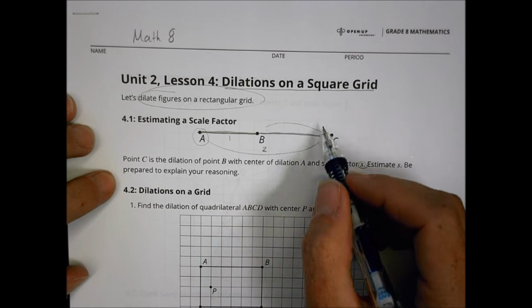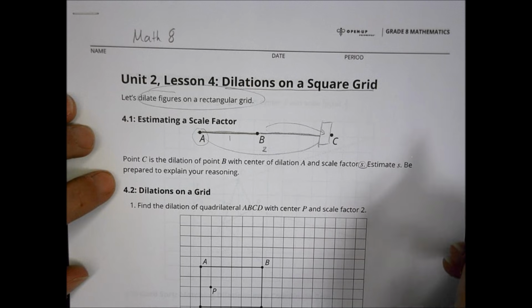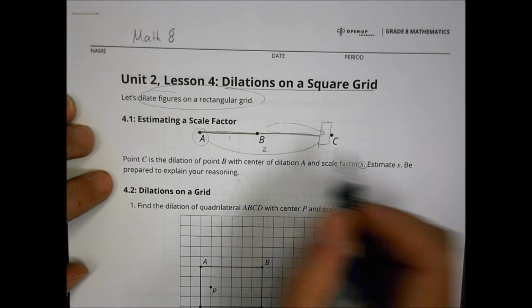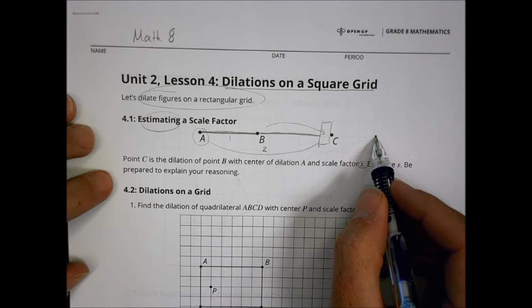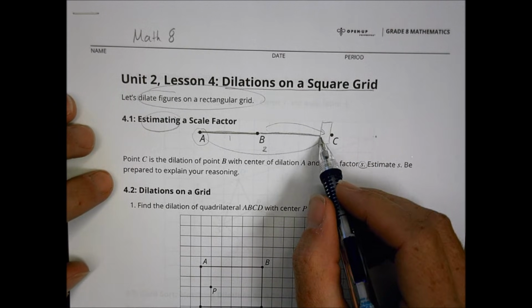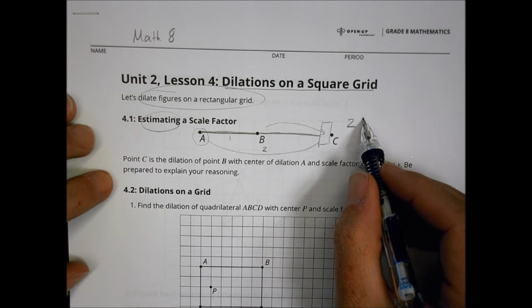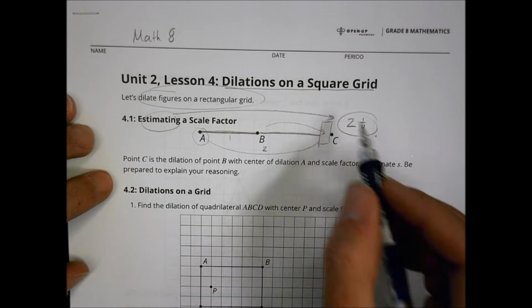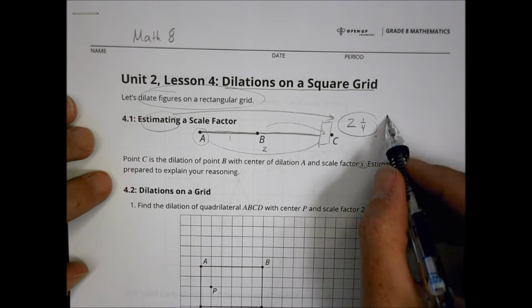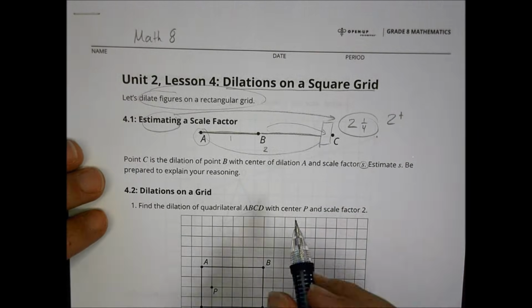A scale factor of 2 should make it land somewhere about there, but I got a little bit more to go. So if I'm just estimating here, I know I'm for sure not 3. 3 would extend it out to here someplace. We're not at 3. So we're somewhere like 2 and a little bit more. Maybe you were to say 2 1/4 or something like that. Again, this is just an estimate of what it could be. Okay, it's like a 2 plus in a sense. So that's estimated scale factor.